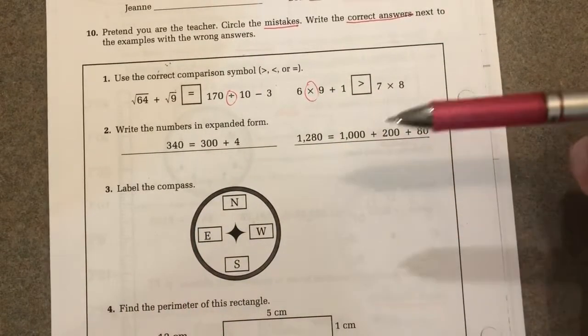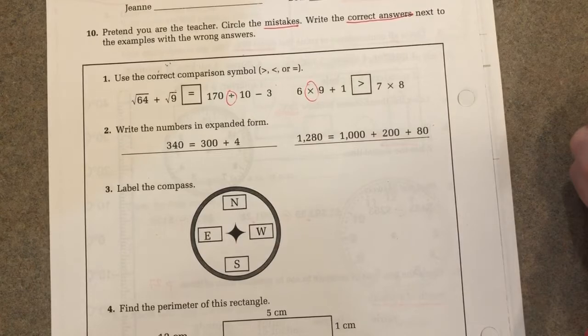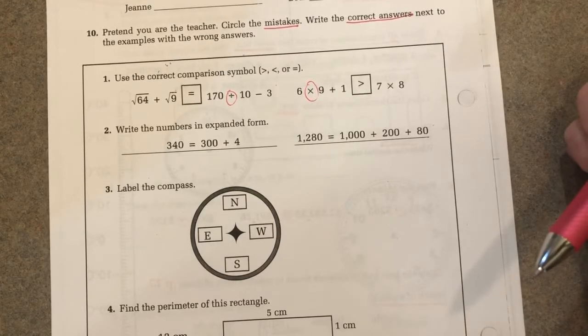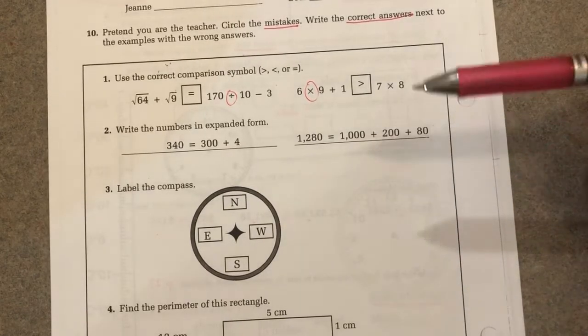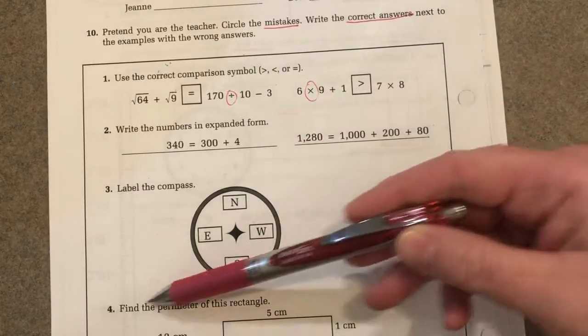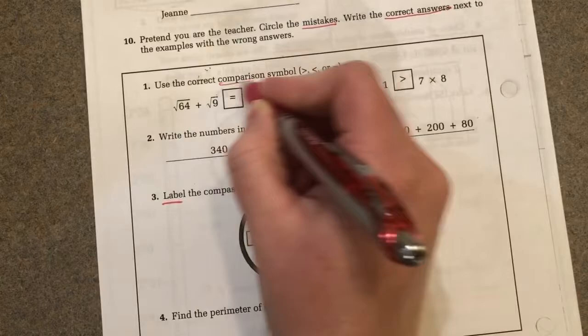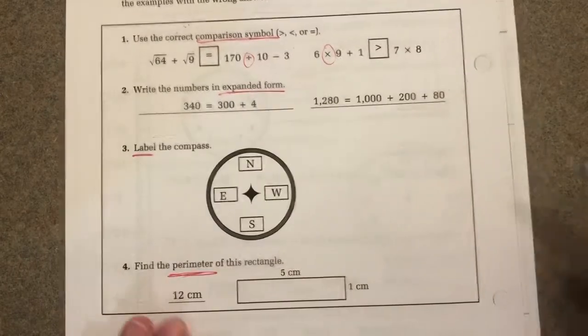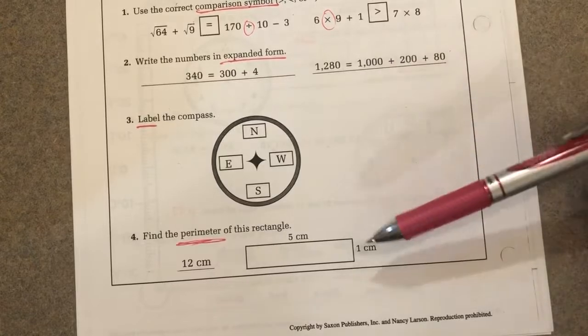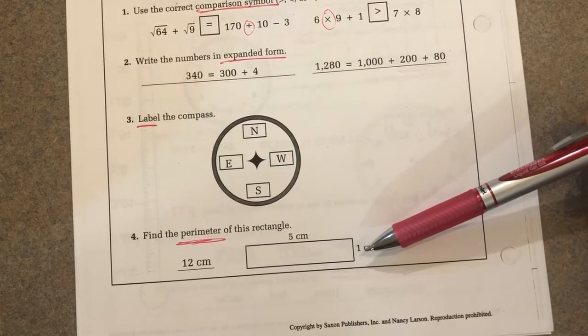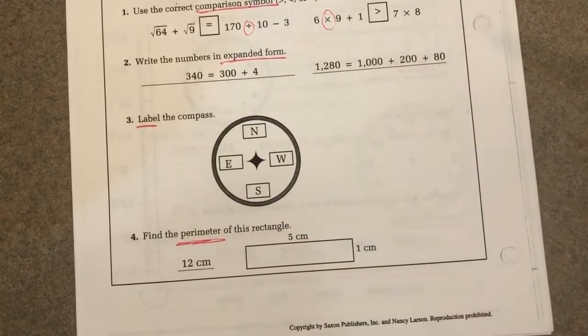Label the compass. Figure out if they have the correct labels on your compass. Remember those little rhymes that we've talked about? Never eat shredded wheat, or never eat soggy waffles, or there was one more, never eat soggy worms, I think some kids use. See if that's in the right order, then find the perimeter of the rectangle. Let's see, you have to check the labels on this one, expanded form on this one. Perimeter, remember there's a perimeter page in your book if you need it, but you've probably studied it enough now that you might not. Perimeter is a fence around the yard. See if this is correct.